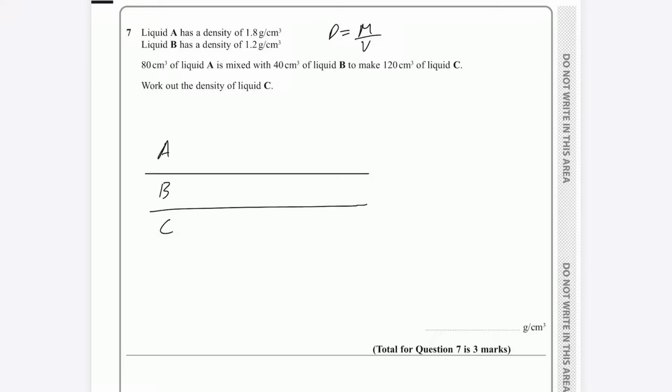Moving on to question 7. We have two liquids that are mixed together, A and B, to give you C. Now, with these type of questions, you want to draw out a table. So the formula, if we're going to use this density, is mass over volume. So you have three liquids, which is A, B, and C. And we have the mass, volume, and density.